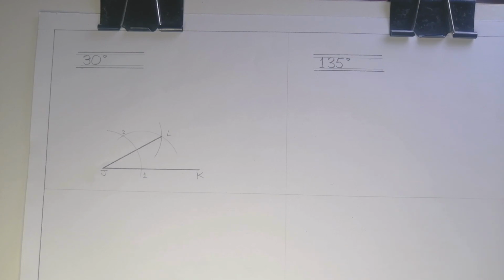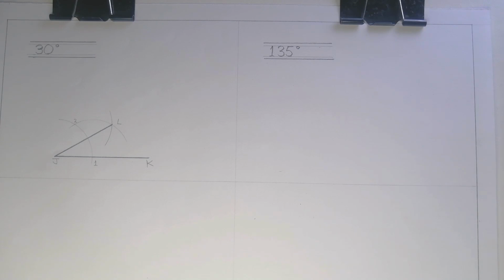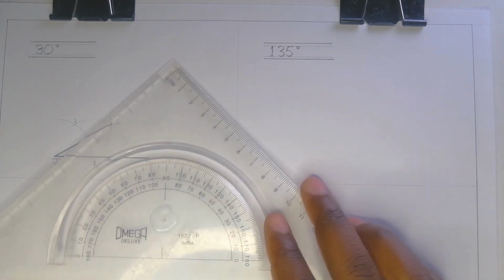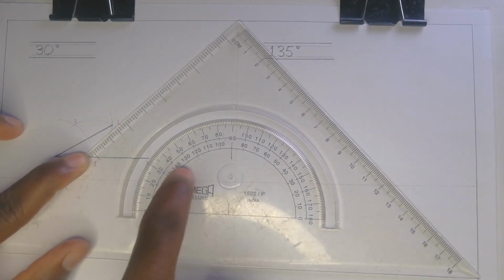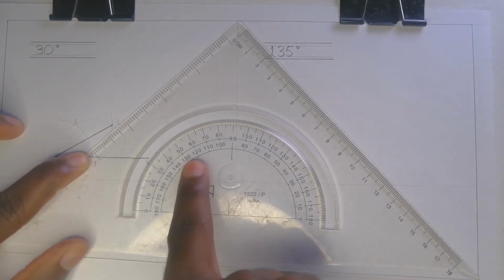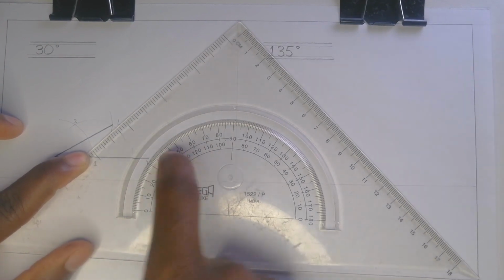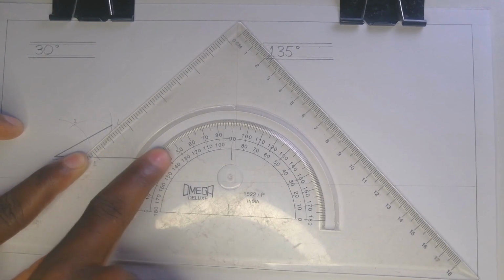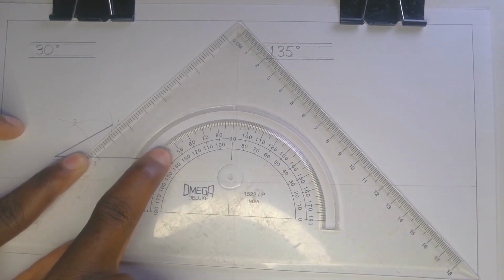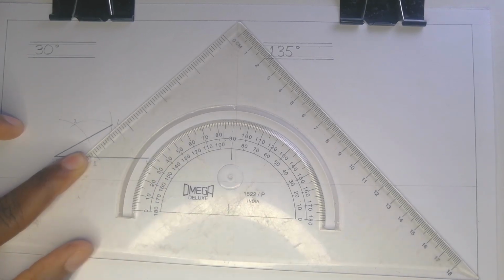Now let's look at how we can construct the angle 135 degrees. When we say it's 135, it's very difficult for us to imagine it. If it's very difficult, you can get your protractor like that on your 45 set square, and then look at 135. If you look at 130, it's paired with 50. So if we move 5 degrees to the left, we have 135 being paired with 45 degrees.